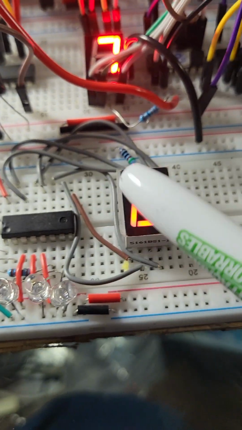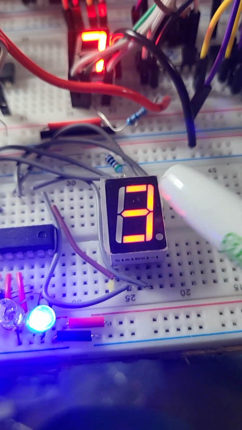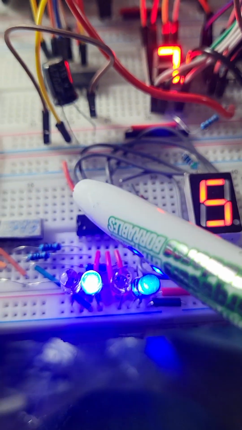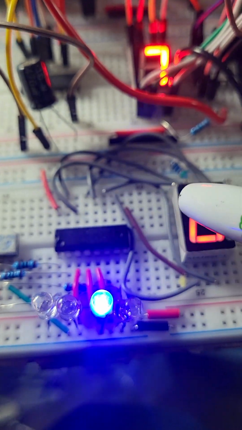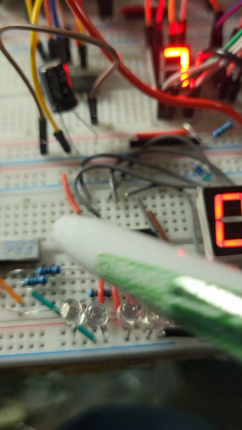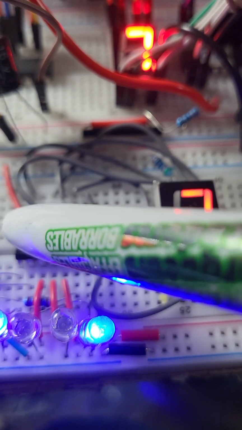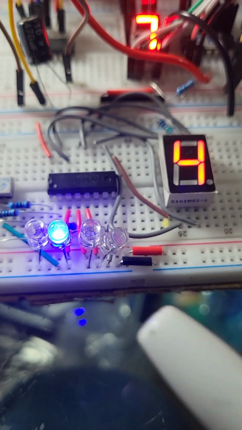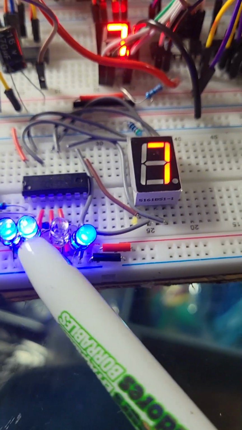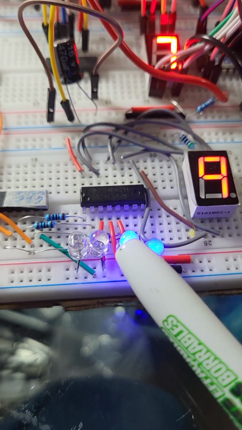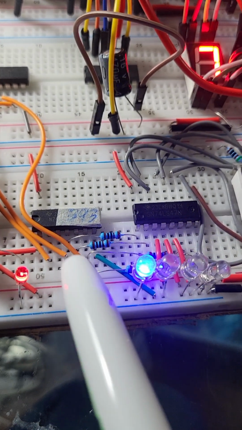Because only one digit, we just put one 7 segment display, and this can also display only one digit like this. So if we need 2 digits, then we also need 2 decoders. Now these 4 LEDs here indicate the output of our BCD counter, the 393.